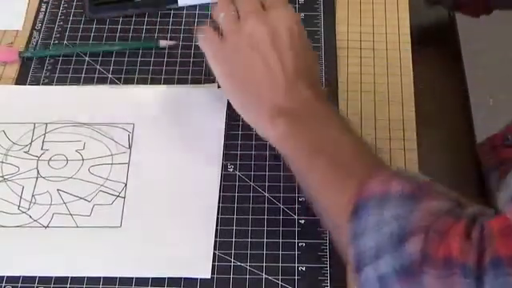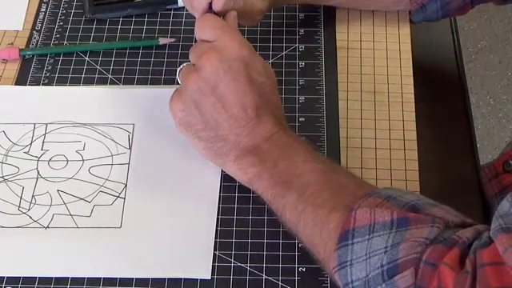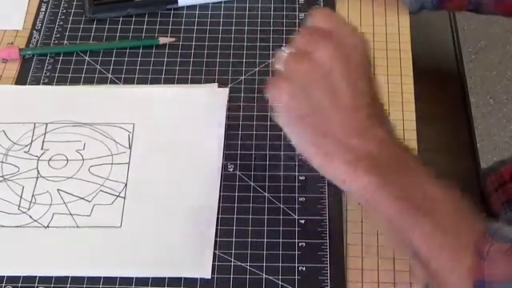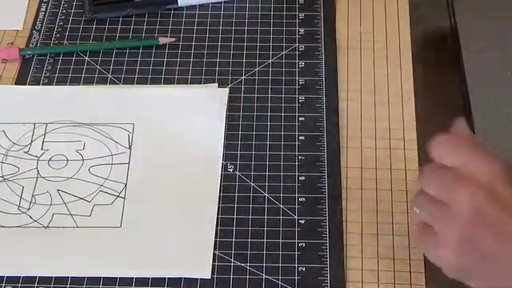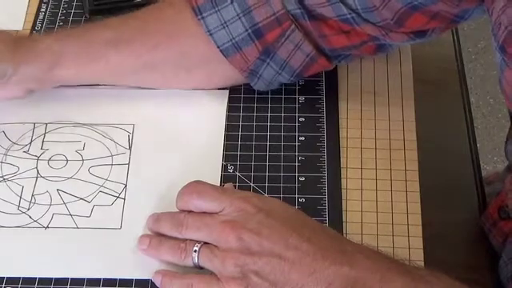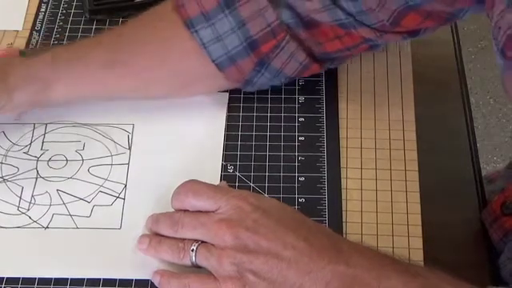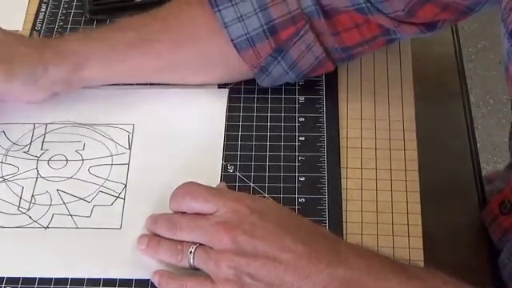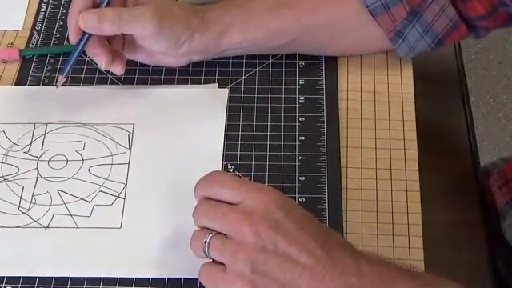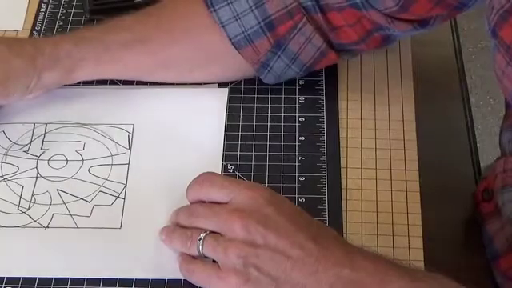So I think in your sets you have like a 4H, 2H. What pencils did they give you in your kits? They gave us 2B, 2H, 4B, and an 8B. So you have an 8B, a 4B, a 2B, and a 2H? Yeah. 8B, 4B, 2B, 2H, and a 4H. Okay. All right.